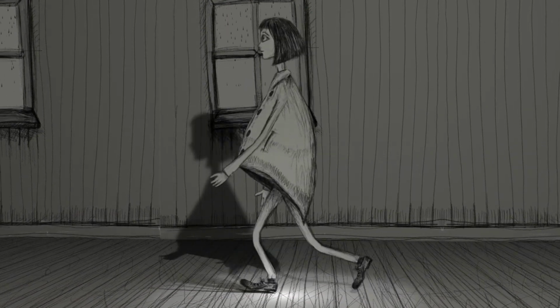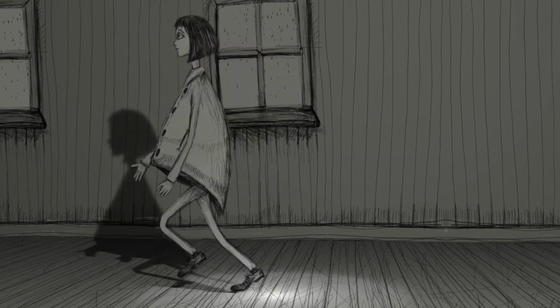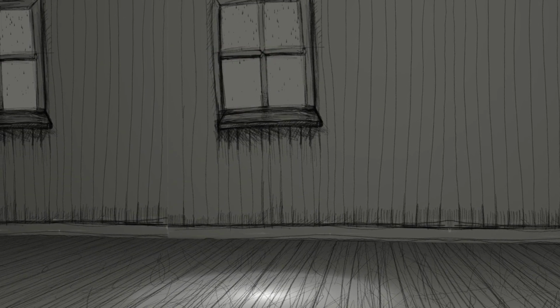Hopefully this helps a little bit, trying to set up your character to do a little bit of walking. Yep, there you go.